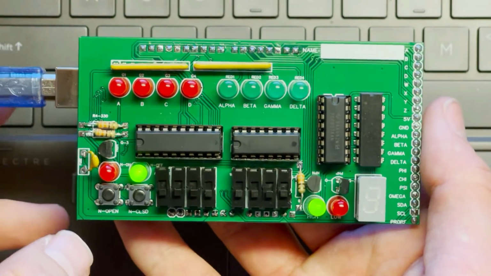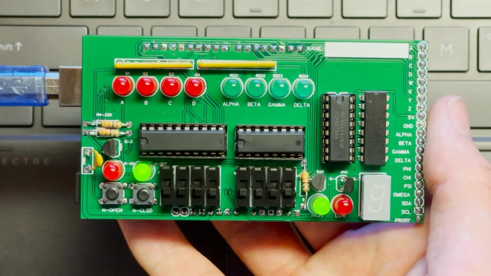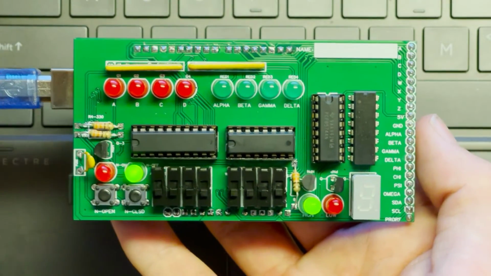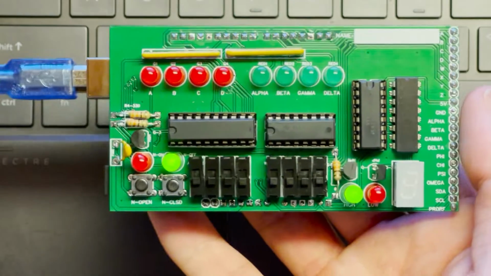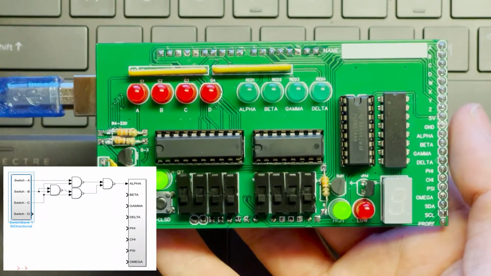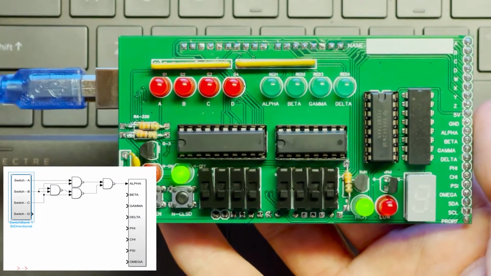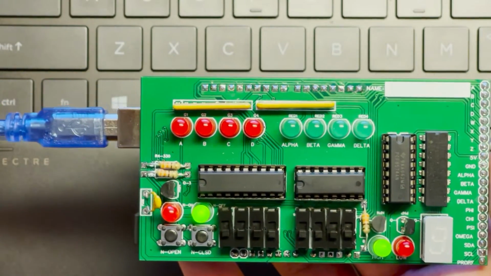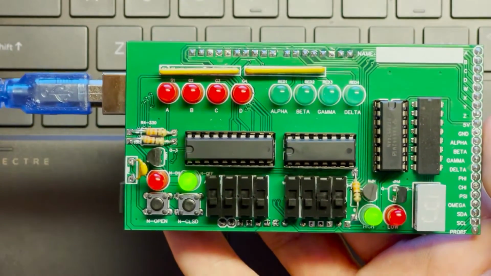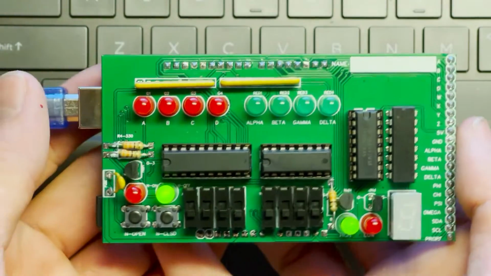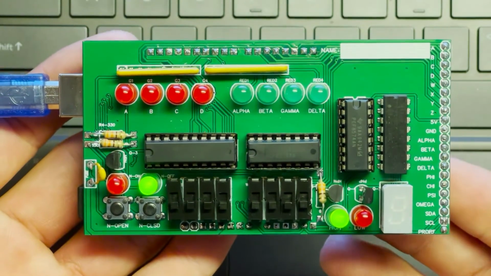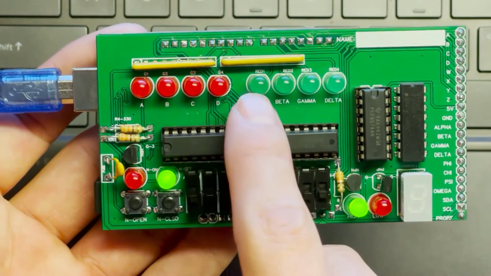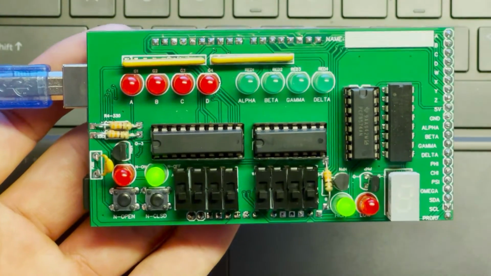This is part 2 of lab 1, simplifying given expressions and implementing them using only NAND gates. So as you can see in my Simulink diagram, I was able to simplify this expression using only NAND gates by applying De Morgan's law multiple times. I was only able to use 4 NAND gates, and this is represented by switches A, B, and C, and this first green LED, alpha.